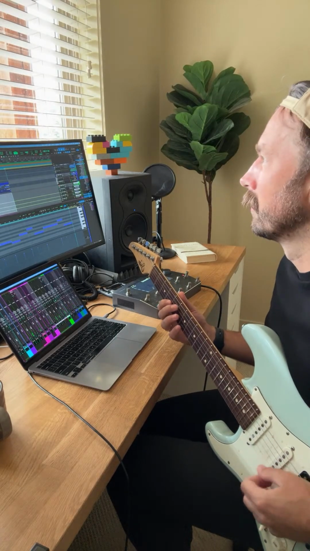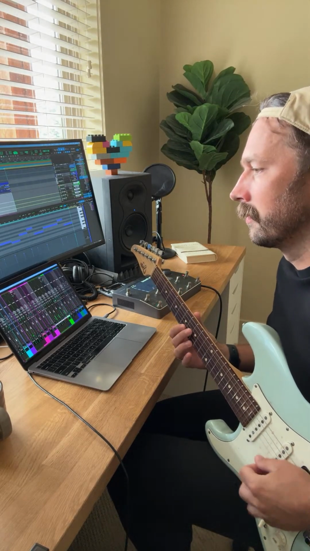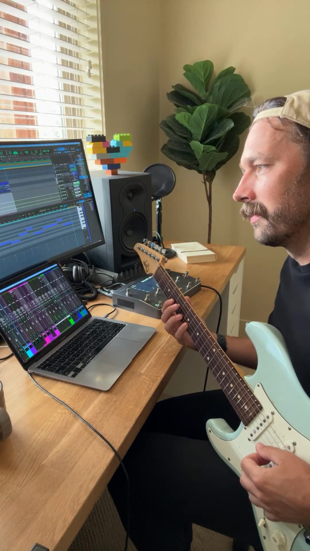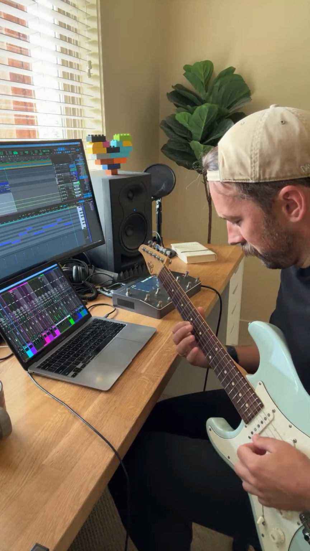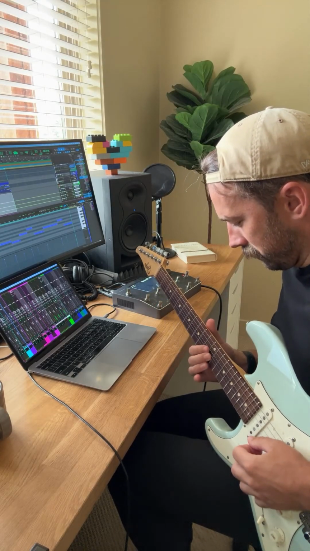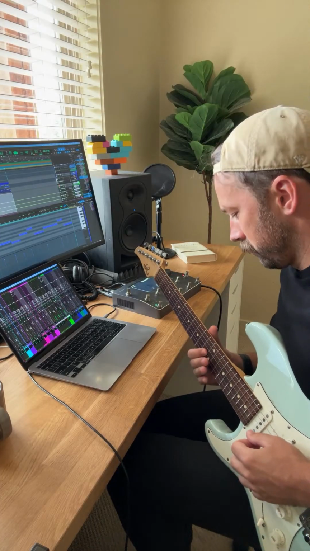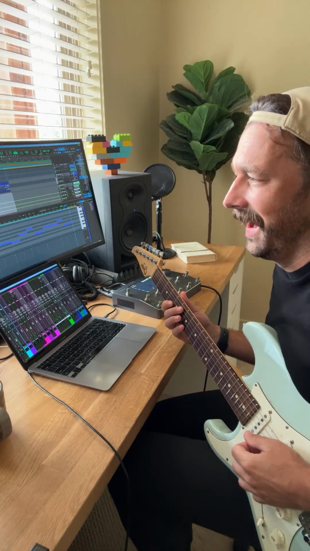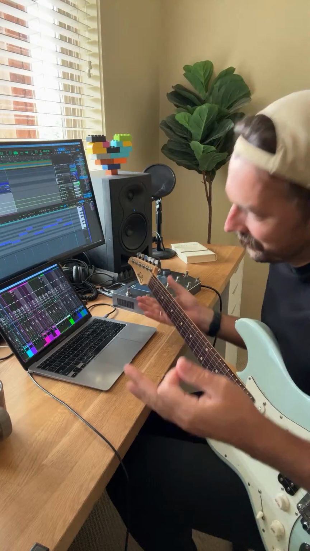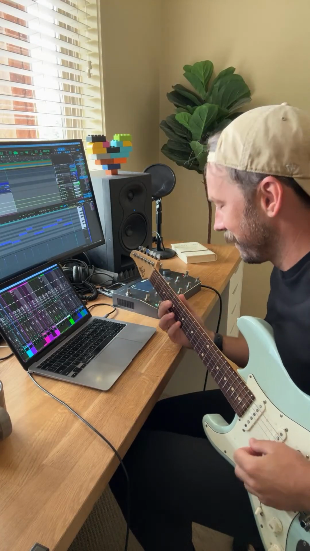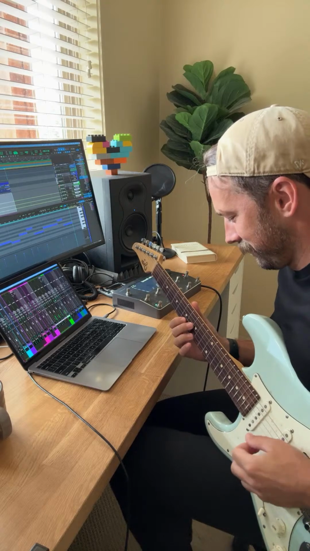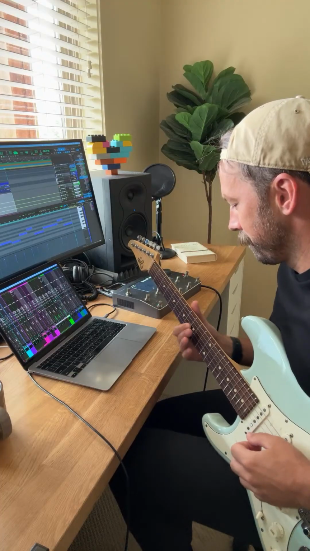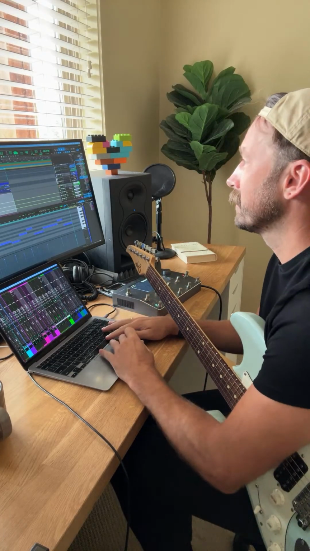Work that out. That's kind of neat. Moment. Okay, the guitar is the thing, I guess. Okay. I'm digging that. Let's see what that sounds like over top.